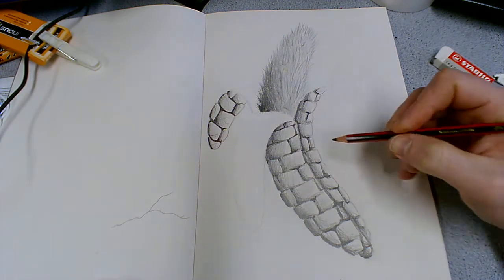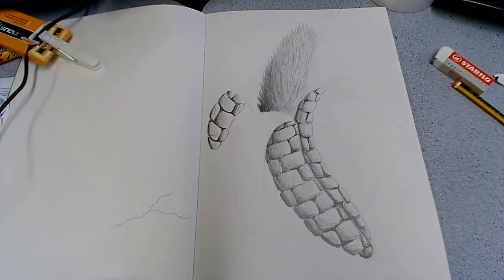And there you go. So now I've finished the actual undercurrent of the banana peel. Now I'll do the top bit. I don't quite know what I'm going to do on the top bit.